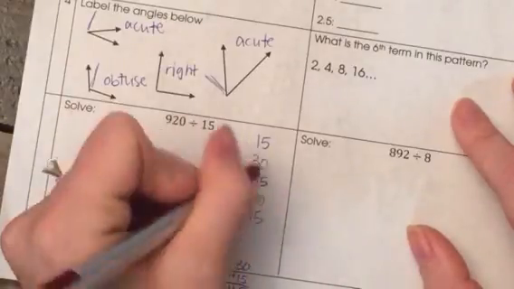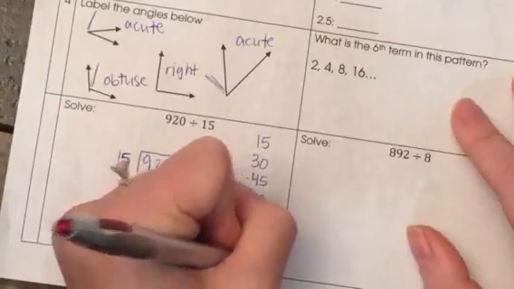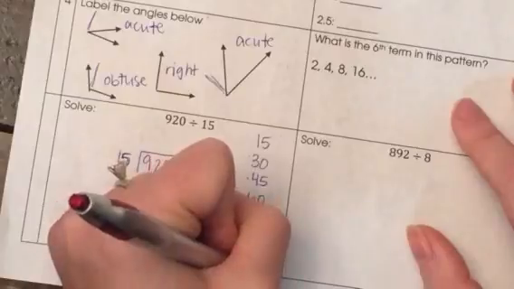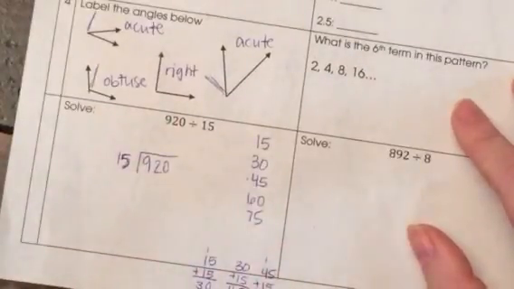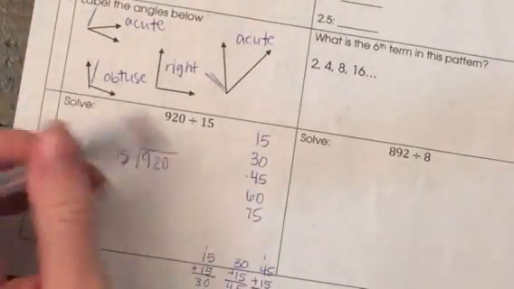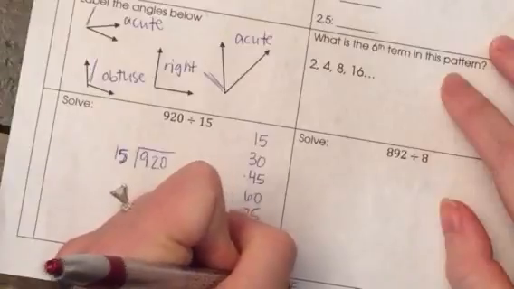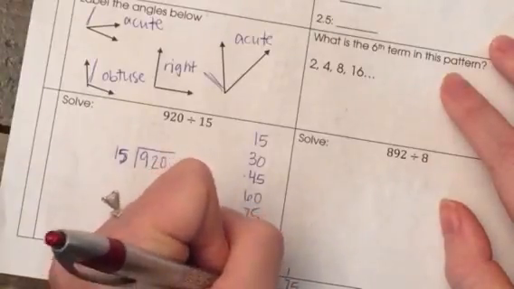The third one, 45 plus 15, 5 plus 5 is 10. 4 plus 1 is 5, plus 1 is 6, so 60. So if you don't know it, you can always do it this way. So I need to see, I don't know what's after 75, so I'm going to do 75 plus 15. 5 plus 5 is 10, so that is 90.